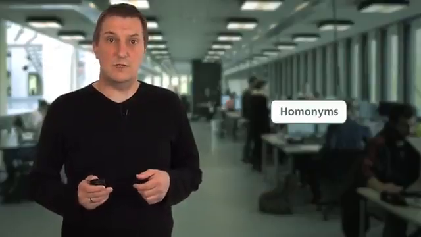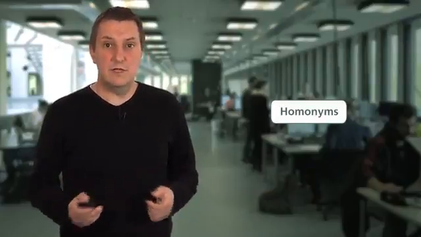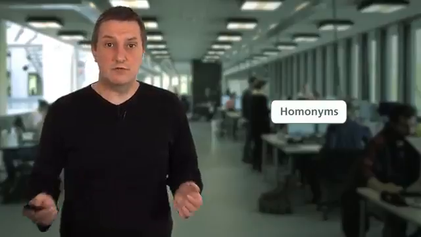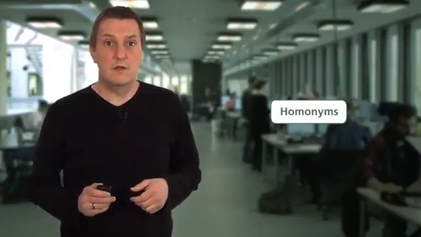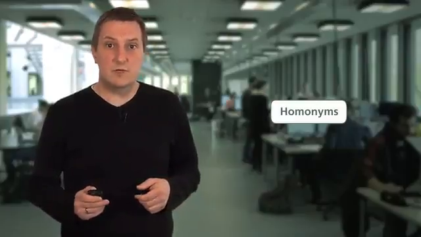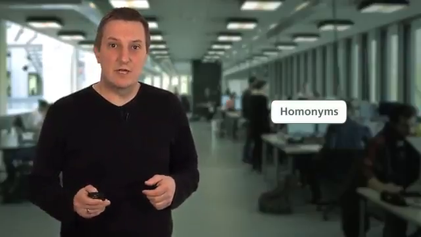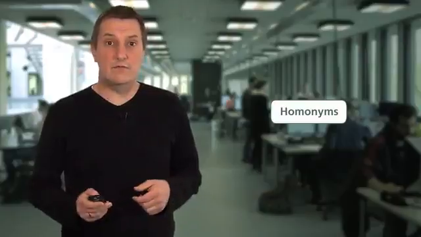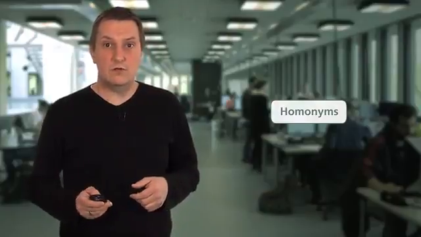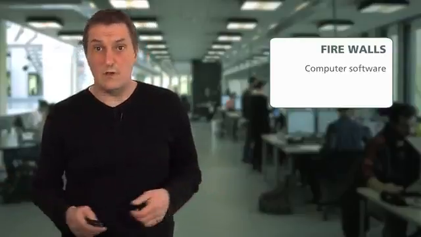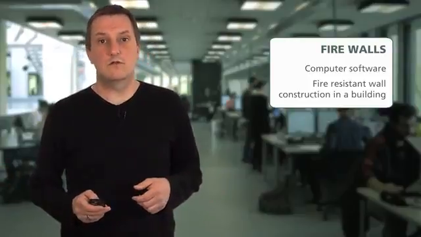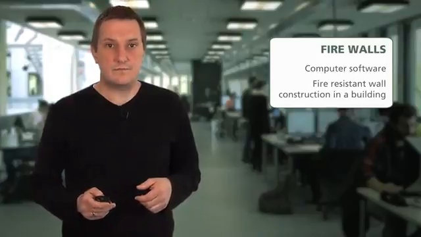Homonyms are words that are spelled identically, but which have completely different meanings. The pronunciation may also differ, but in writing, of course, this does not matter. Homonyms may disrupt your search by giving you search results that relate to a different and irrelevant meaning of a particular word or concept. An example is the concept of firewalls that may refer to both computer software and to fire-resistant wall construction in a building.